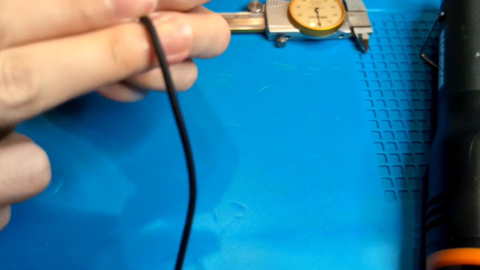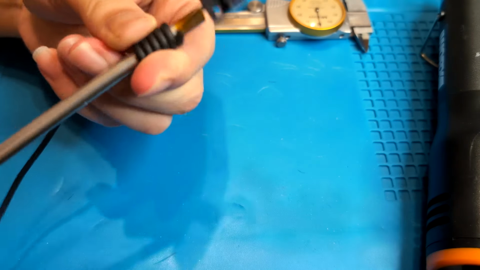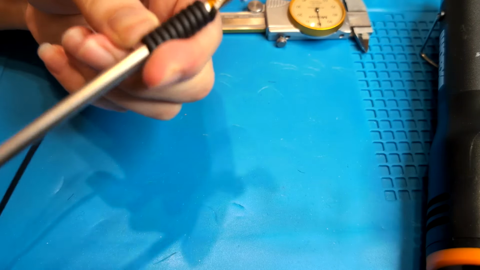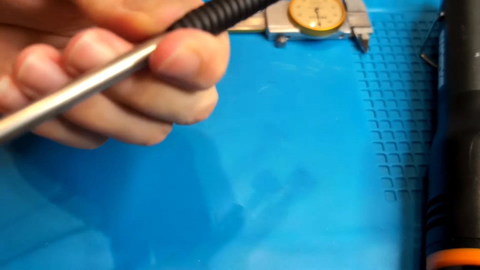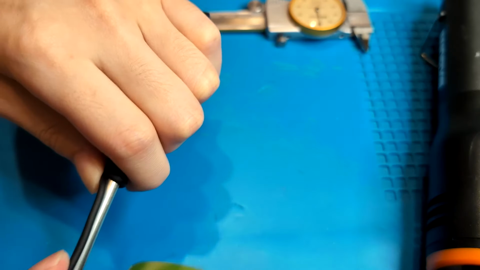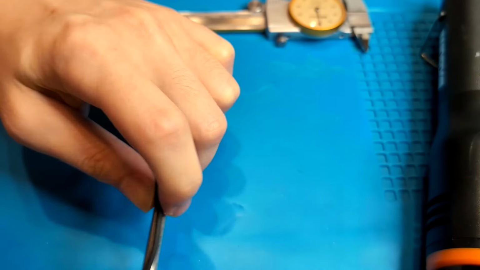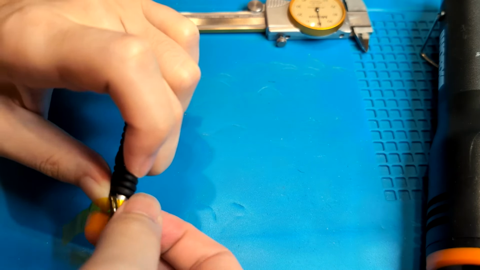When coiling the cable, I kept it close to the rod and stuck it cycle by cycle. After completing 22 cycles, I taped the other end of the cable to fix it onto the bar.